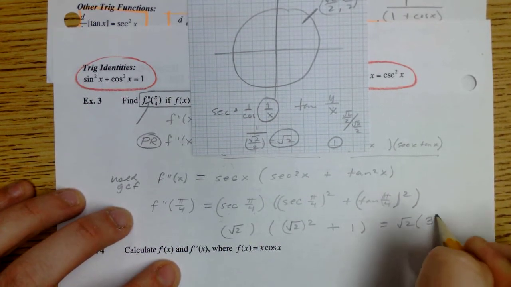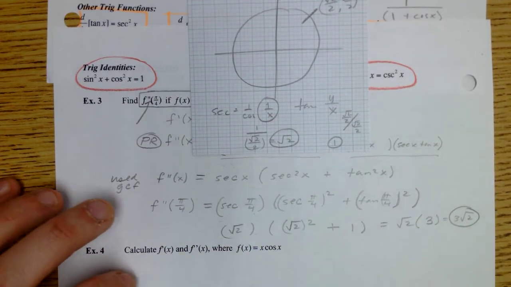Root 2 times 3 is 3 root 2. And I'm done.